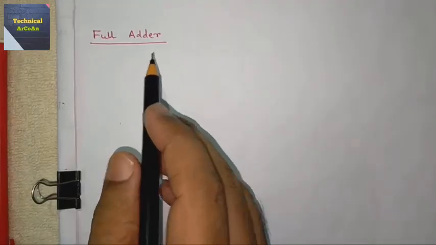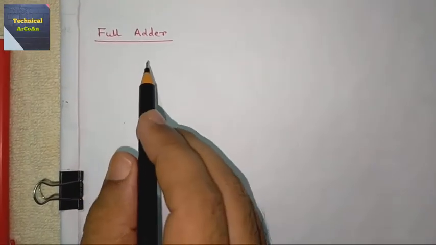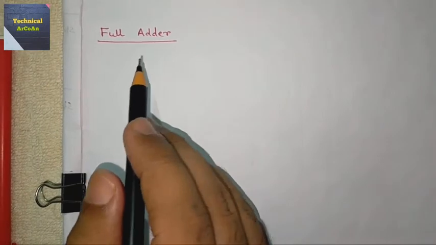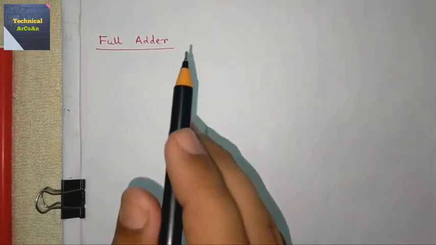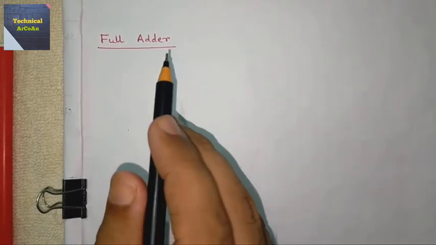Now we will talk about the full adder. So what is a full adder? A full adder forms the arithmetic sum of three input bits.